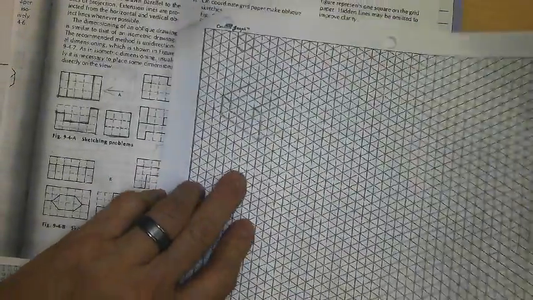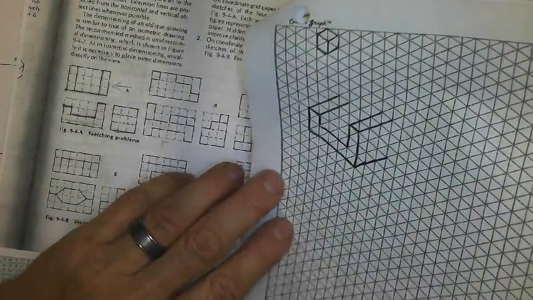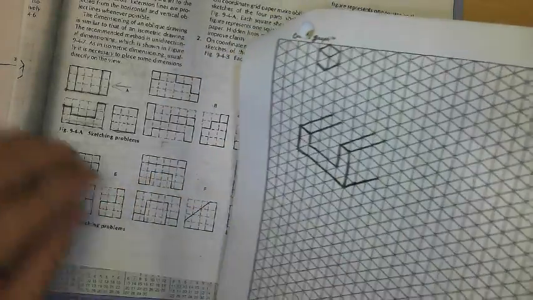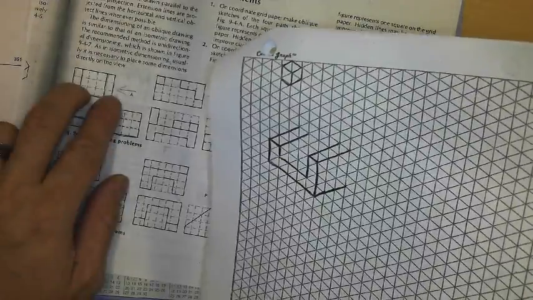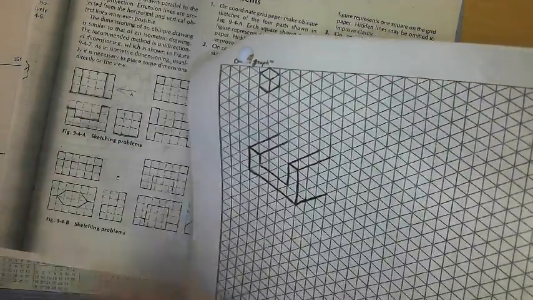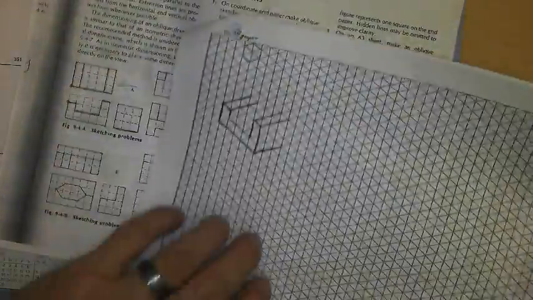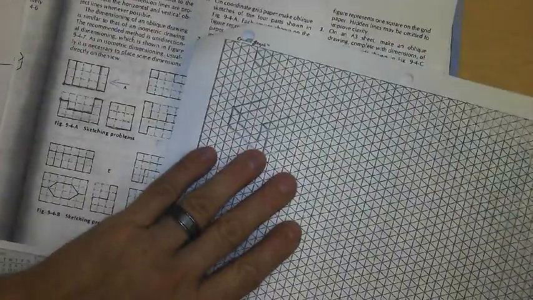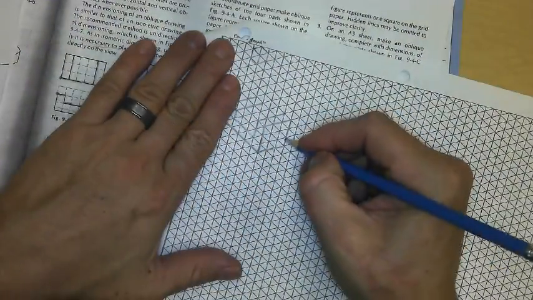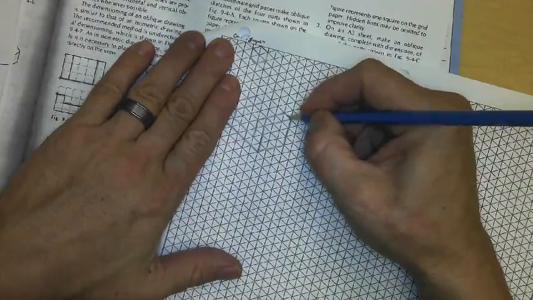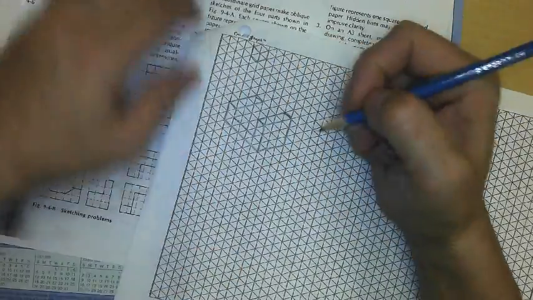You can kind of see that if I tilt it a little bit. Okay, so that's what I've got now. I've extended all these lines that I see here back 3 squares. And now I'm starting to get an idea of what it's going to look like, and I can pretty simply just join, join, join. Okay, so I've joined those guys up.